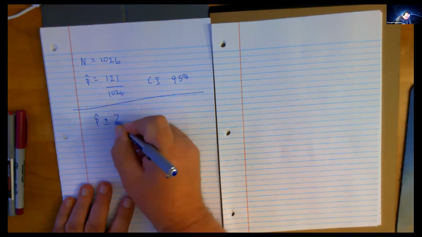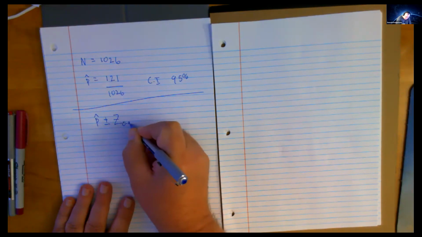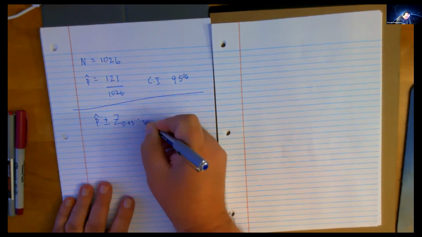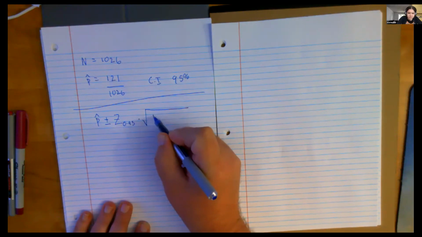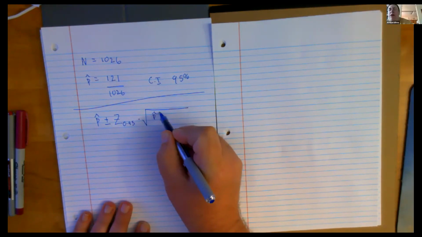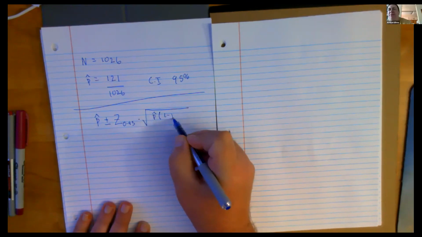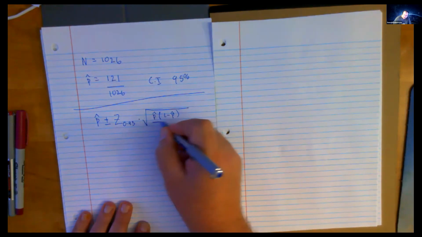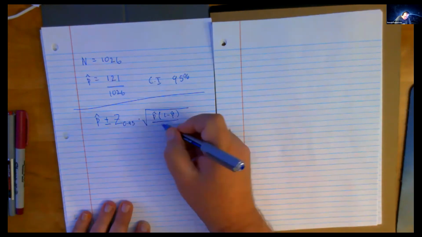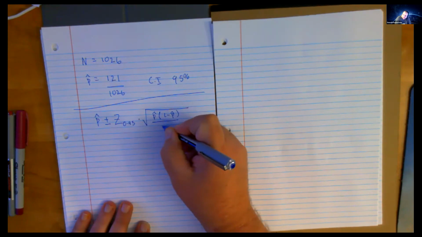P hat plus or minus the magic Z score for 95% times. Can anybody remember the ugly square root guy that comes next? Is it P hat times 1 minus P hat? Which by the way is called Q in the textbook. Oh yeah, Q hat. No, but you're right. I call it 1 minus P hat as well. And underneath that, what do you divide by? The total number, right?